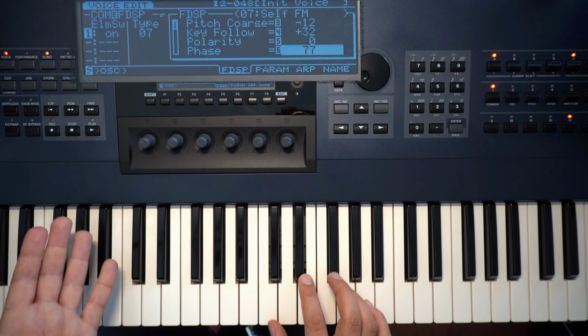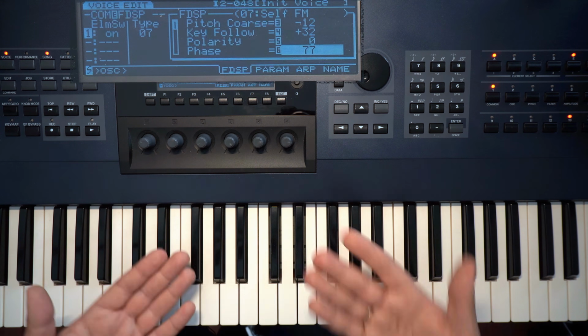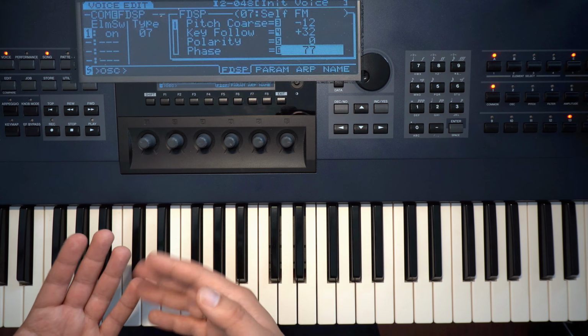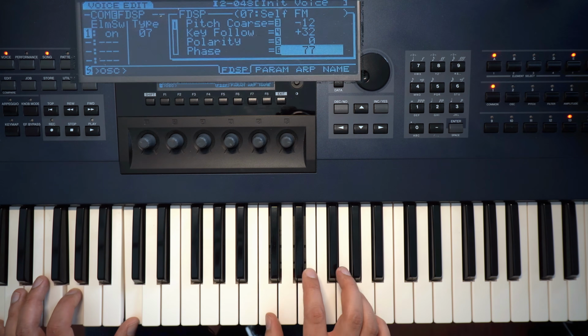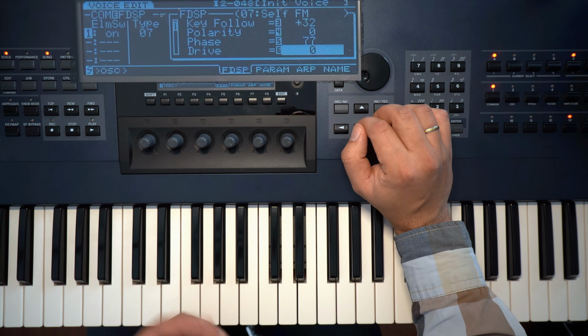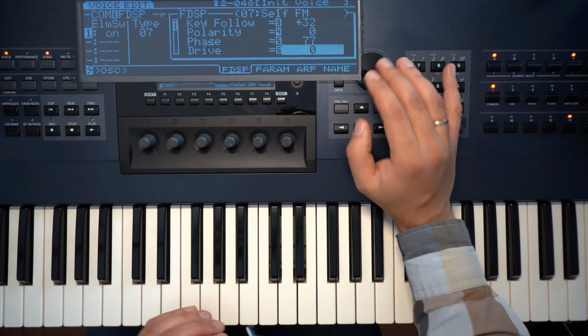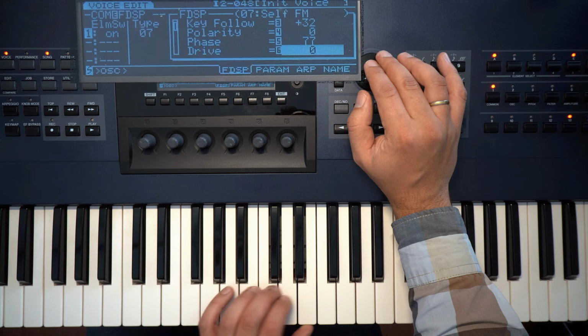So what we got here is some kind of electric piano sound going on, because now we've got a sine wave modulating a sine wave. Alright, what you can also adjust is the drive of this effect, which is the strength of the effect, in other words. Let's try that.